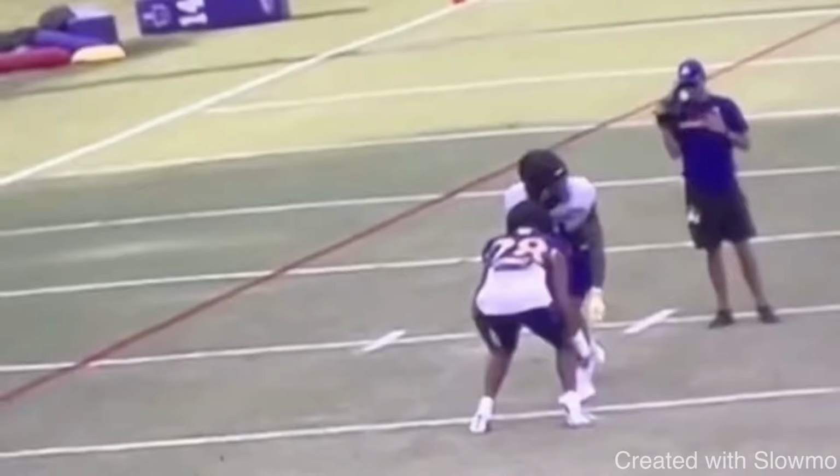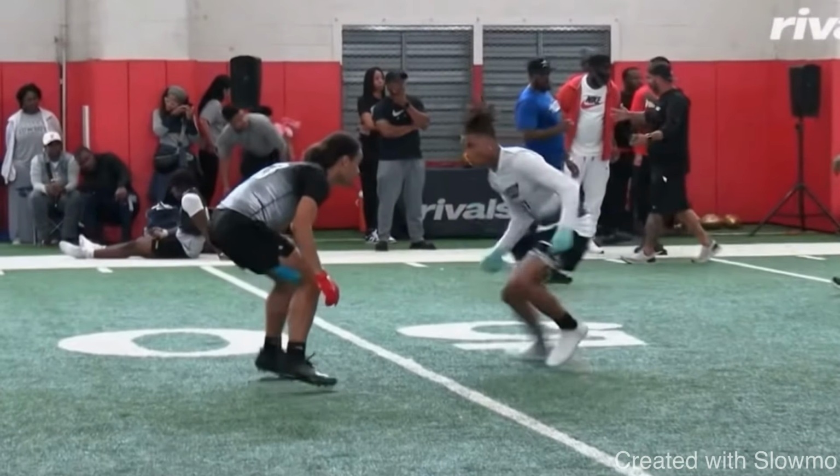So let's play this again, full speed one more time. Great example of that split jab release right there to get separation on this fade. Then obviously, hell of a catch that he makes over the top.